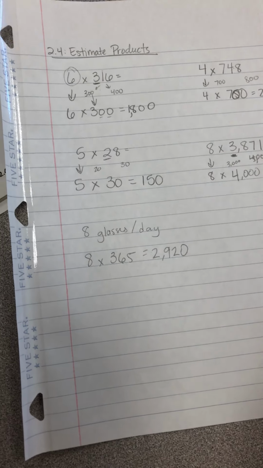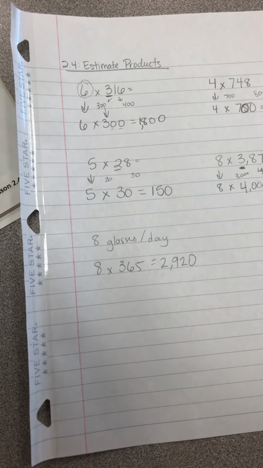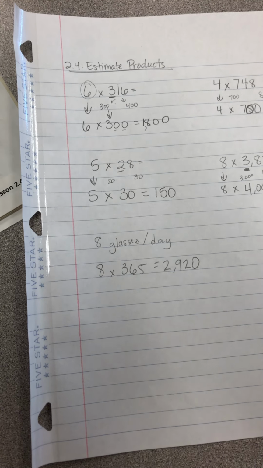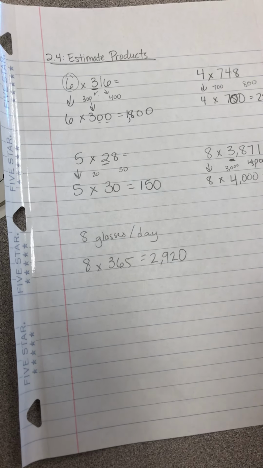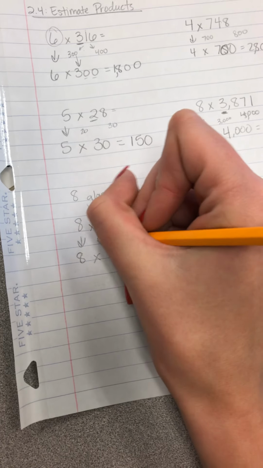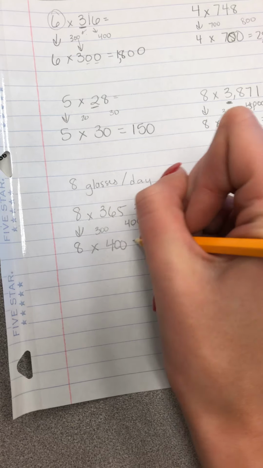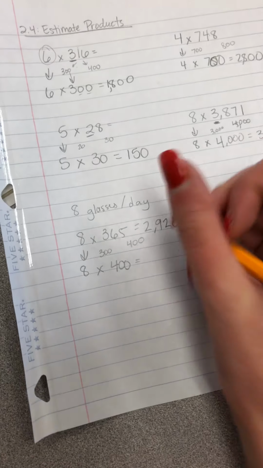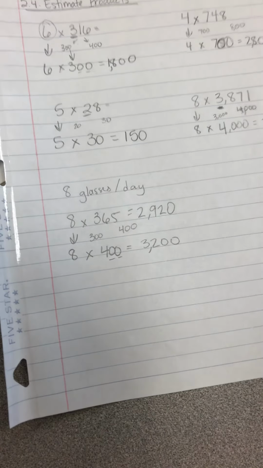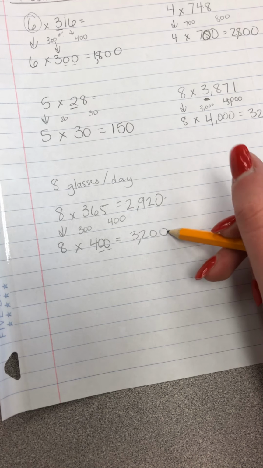2,920? So you kind of have to read through the problem, figure out what my total is, and then what am I multiplying by? What was the 1 day or the per single amount, and then multiply that by however many times or days they're saying. So single digit stays the same. 8 times 365, is that closer to 300 or to 400? That's closer to 400. I know 8 times 4 is 32. Add on my 2 zeros, 3,200.